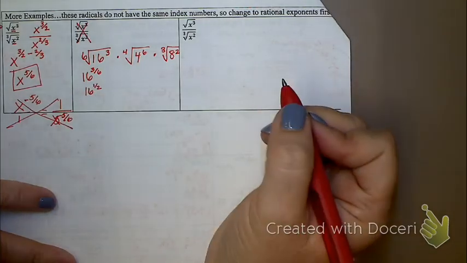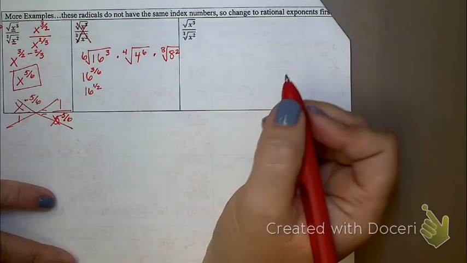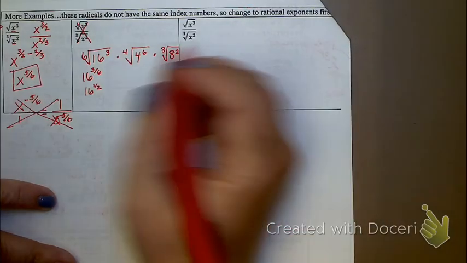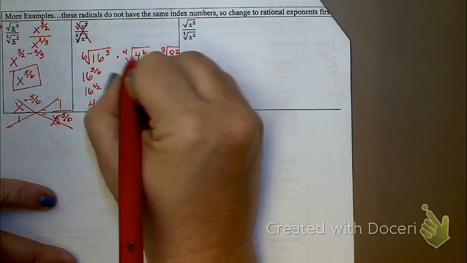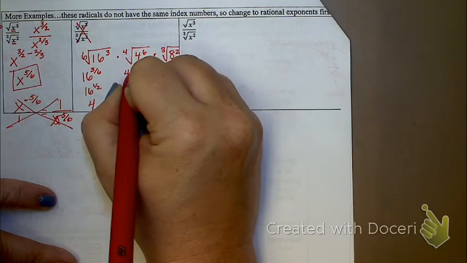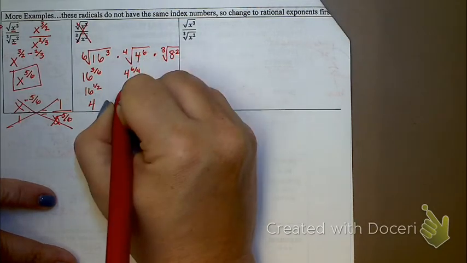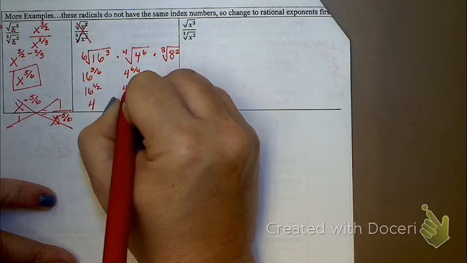What do we know about 16 to the 1/2? It's the square root of 16, which is what? It's 4. All right, next one. This would be 4 to the 6/4, which if I reduce that is 4 to the 3/2.